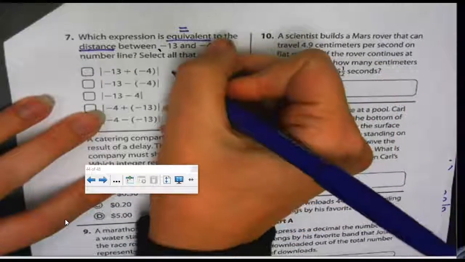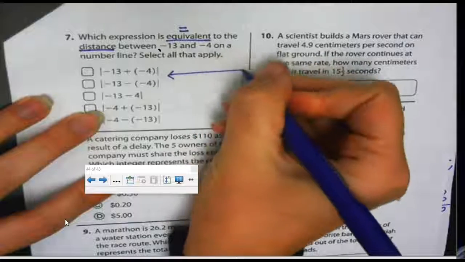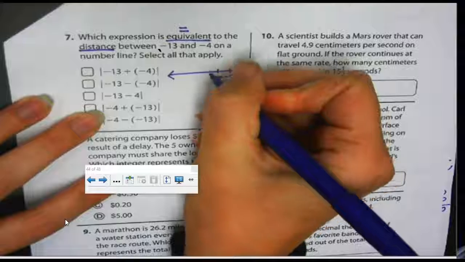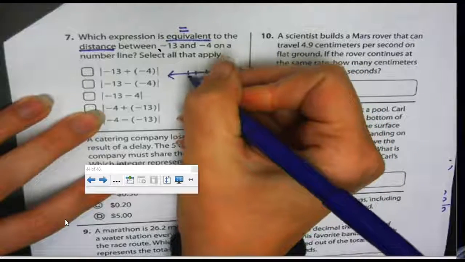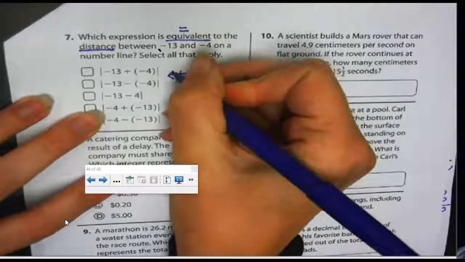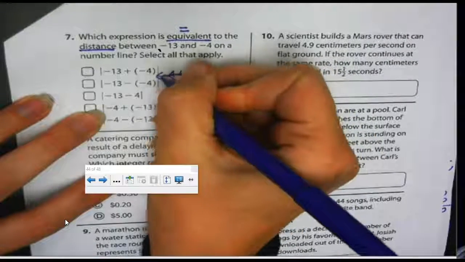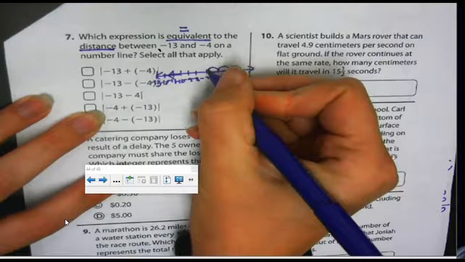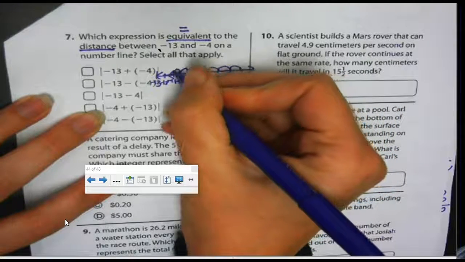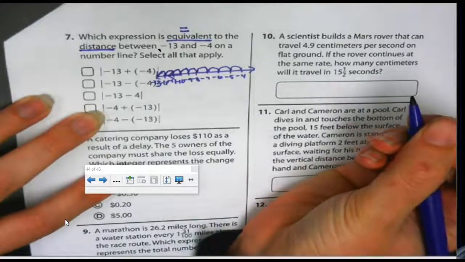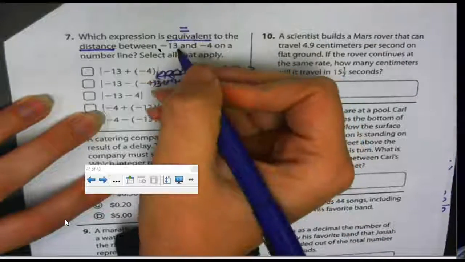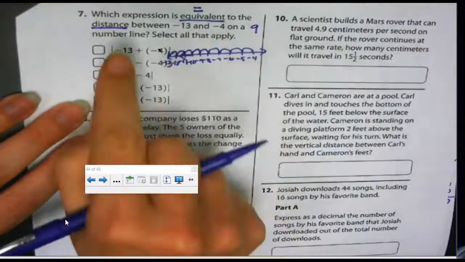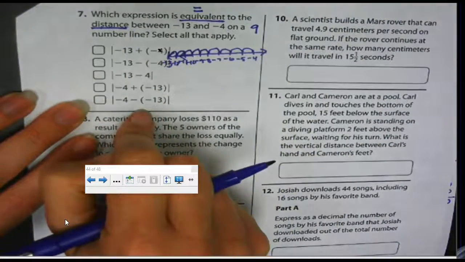So what I'm going to do is if I was to have on a number line, and I showed, okay, this is negative 4, negative 5, negative 6, negative 7, negative 8, negative 9, 10, 11, I'm going to have to go off a little bit, 12, 13, I can see that I am 1, 2, 3, 4, 5, 6, 7, 8, 9 spaces away. So the distance between negative 13 and negative 4 is 9. So basically what it's asking me is which of these are equal to 9.